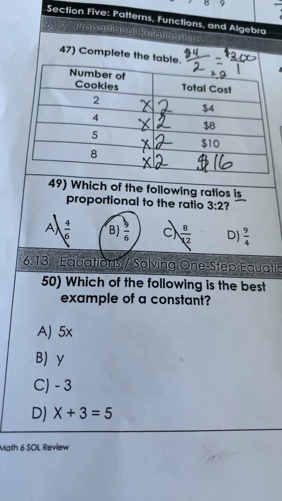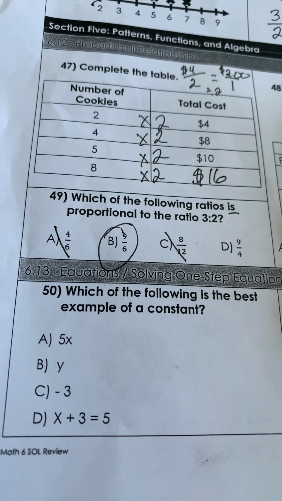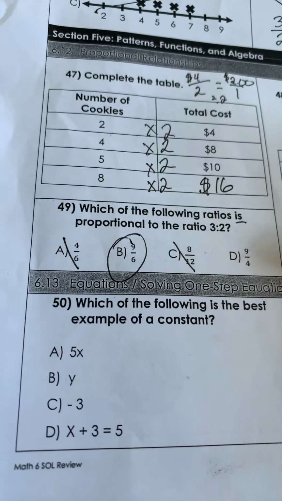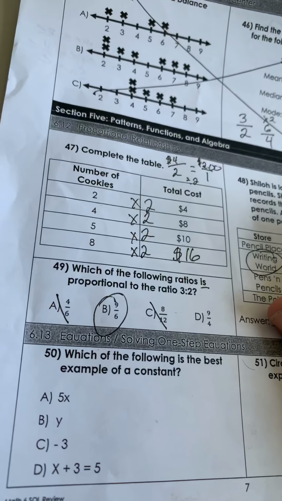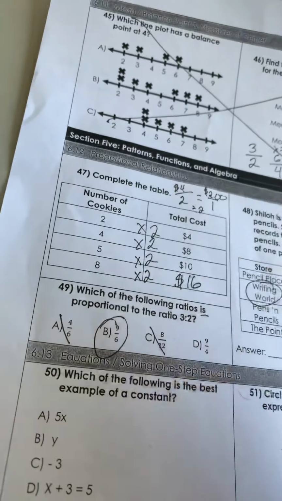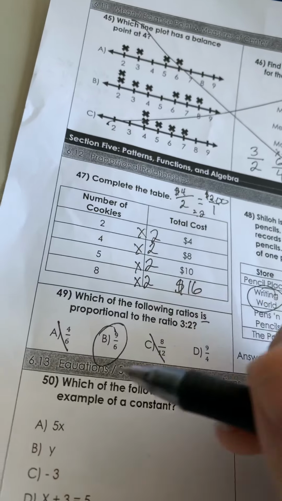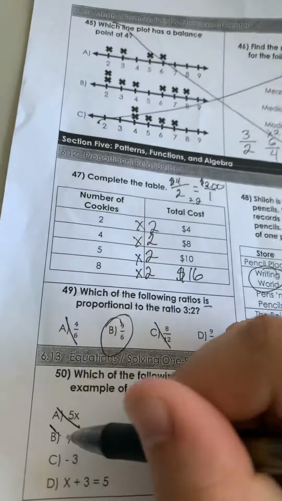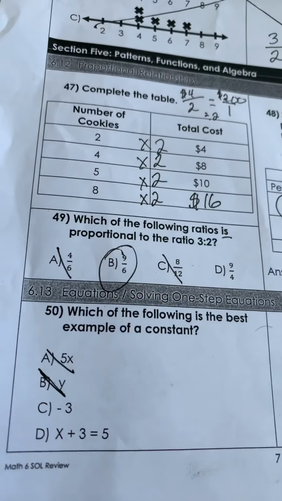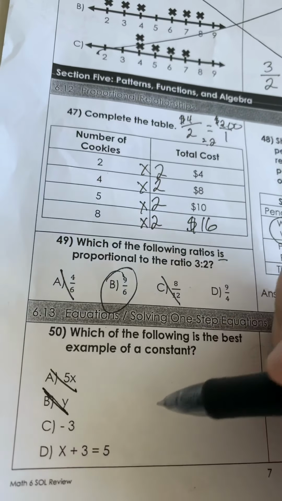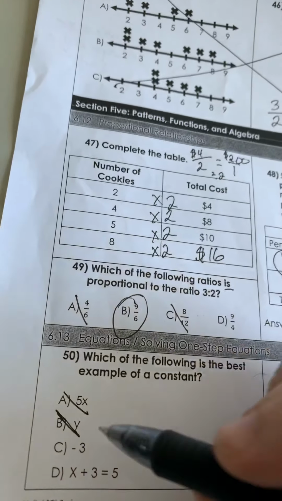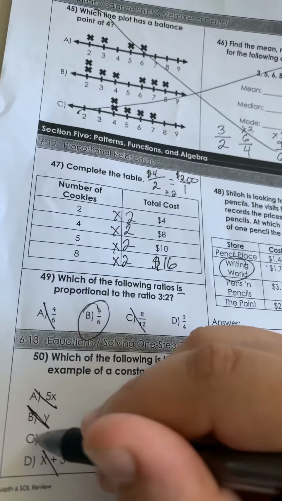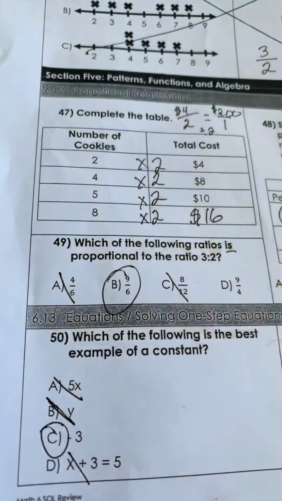All right, moving on to 1350. Which of the following is an example of a constant? Okay, so a constant, we talked about that. That's the number that's going to be by itself. Okay, this is not a constant. This is a term, so each individual part, so it's not A. Y is a variable, number we don't know. Minus 3, that is a constant. That's a term by itself, so that one works. And this whole thing right here, that's an equation because I have an equal sign. So I know I have the answer C.